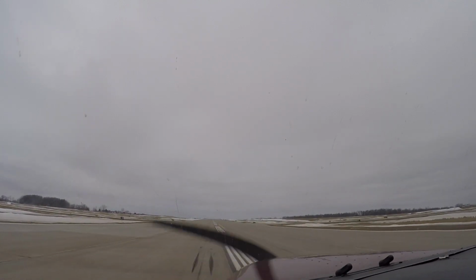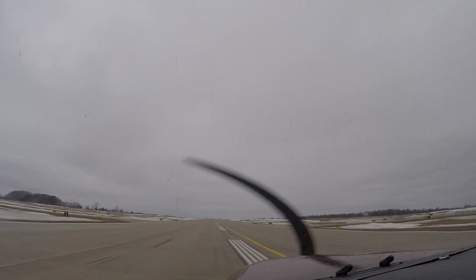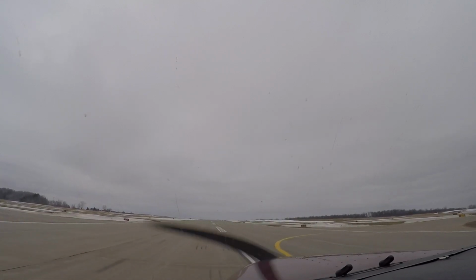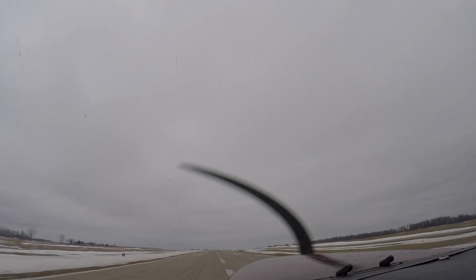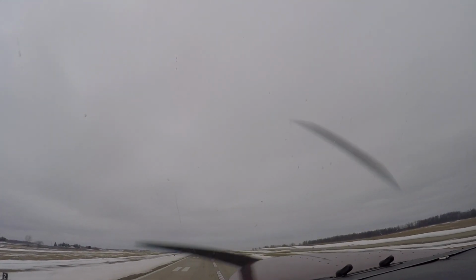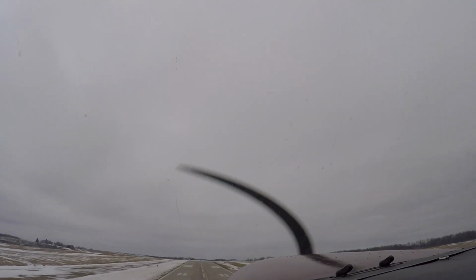Very good, full throttle. 60 knots, good, rotate. That was very smooth, good. Good, now pitch up to 75. Nice small corrections.